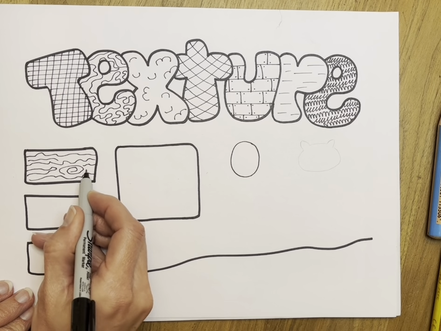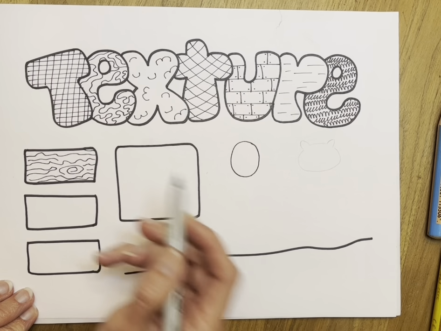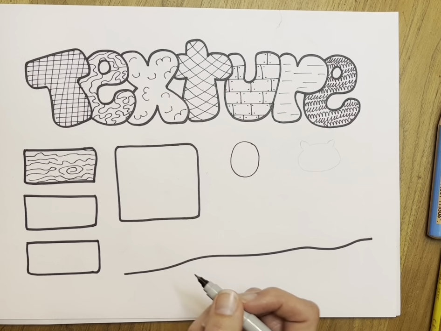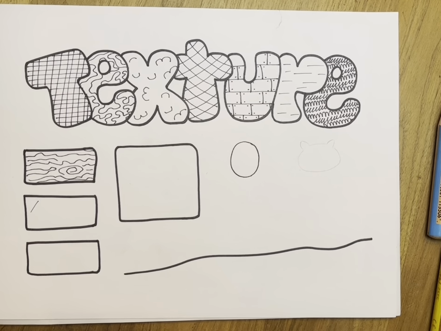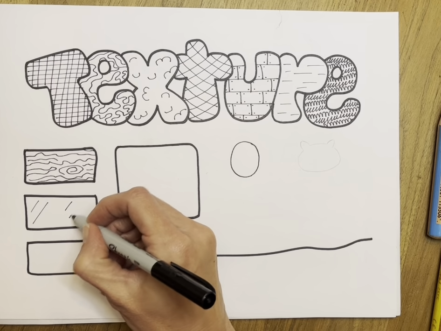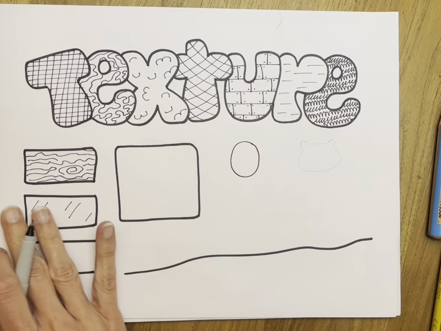Different organic shapes to give the appearance of wood. See? Now, if you were drawing, for example, a piece of glass or something shiny, you could use inclined lines like this one. You put them separate, and it makes it look like it's shiny.